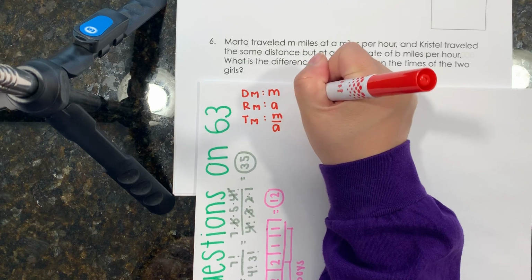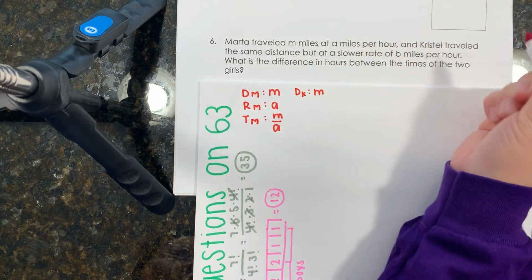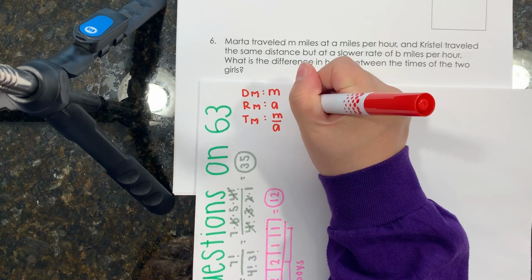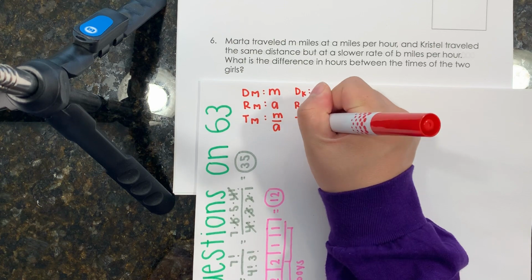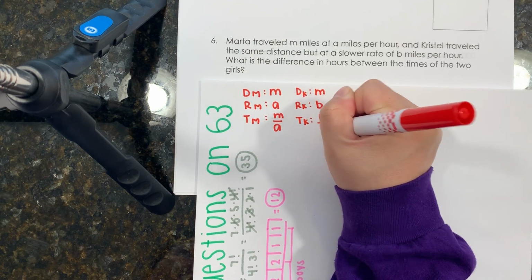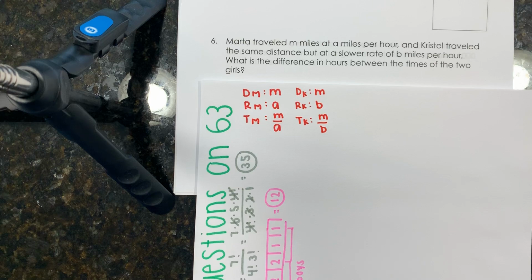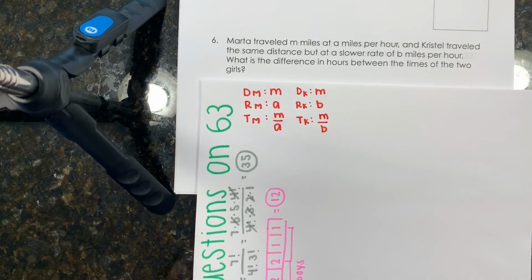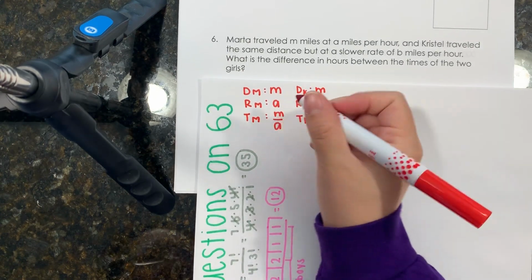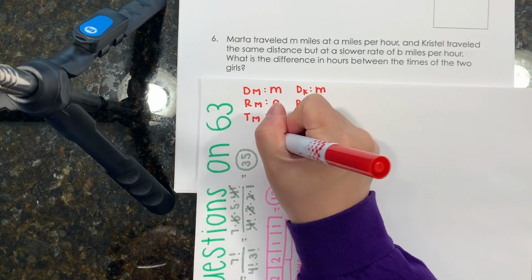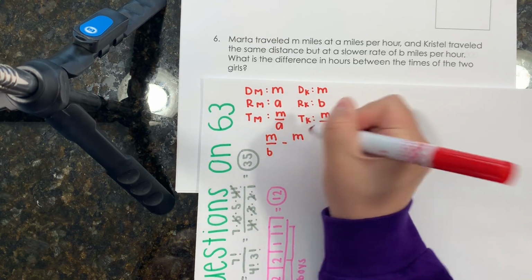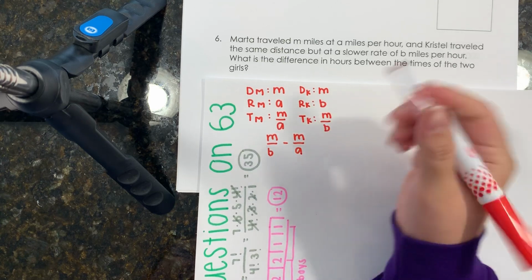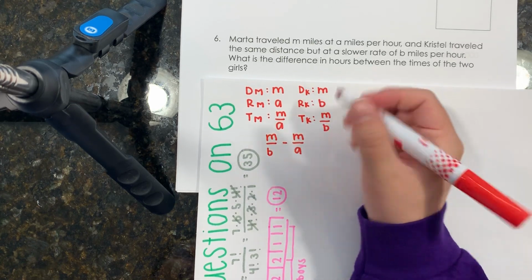Christelle, the distance of Christelle is going to be the same, which is m, but at a slower rate of b miles per hour. So the rate of Christelle is b, which means the time of Christelle is going to be m over b. So what we're trying to determine is whose time is longer so that we can find the difference between them. And if Christelle traveled slower, that means her time is going to be longer. So in order to find the difference between the two, we're going to take Christelle's time, m over b, and subtract Marta's time, which is m over a. You subtract the smaller time from the bigger time.